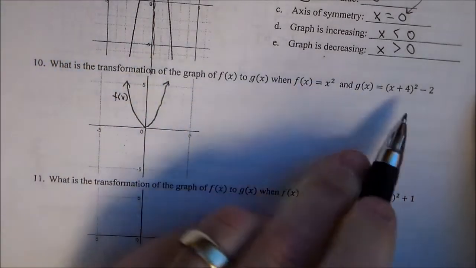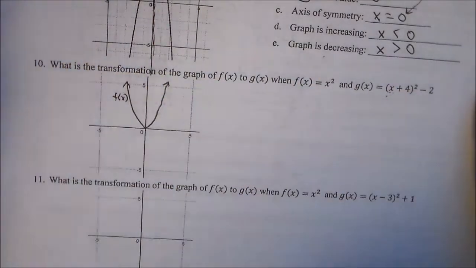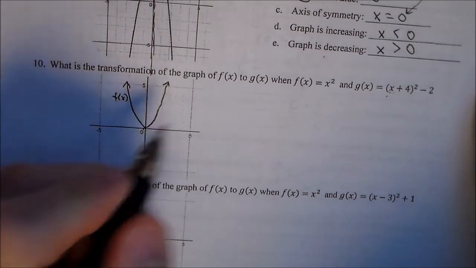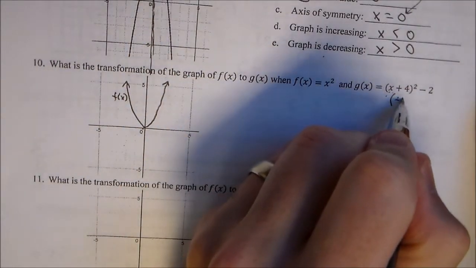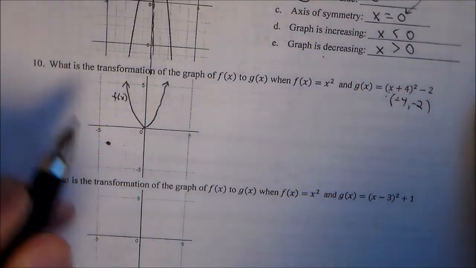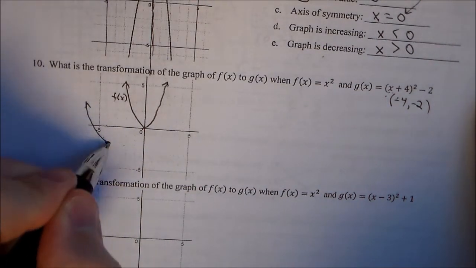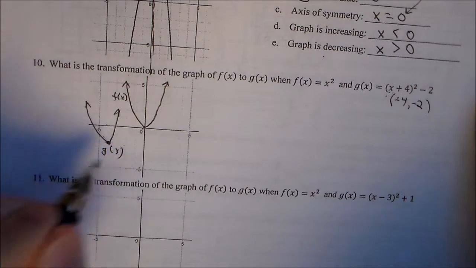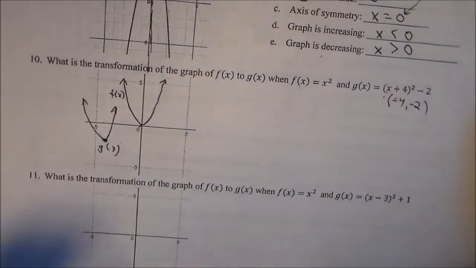g of x is (x + 4)² − 2. So I went, vertex would be (−4, −2). So let's move over 4, down 2. And that is g of x. So we need to describe the transformation.